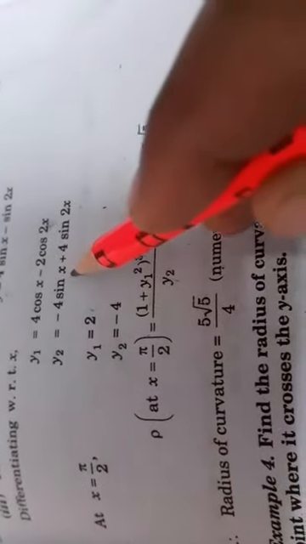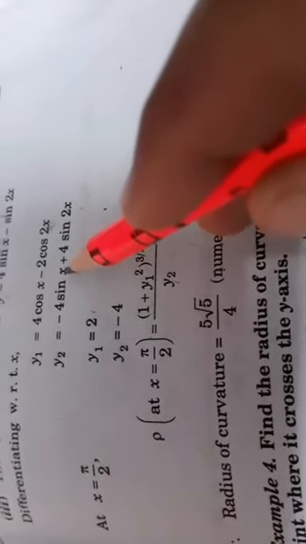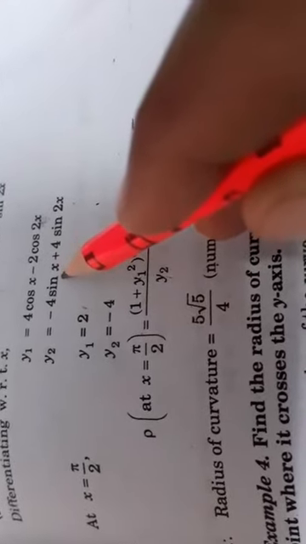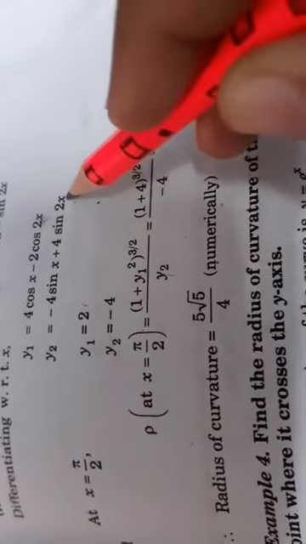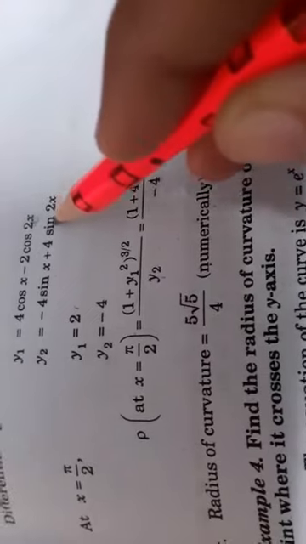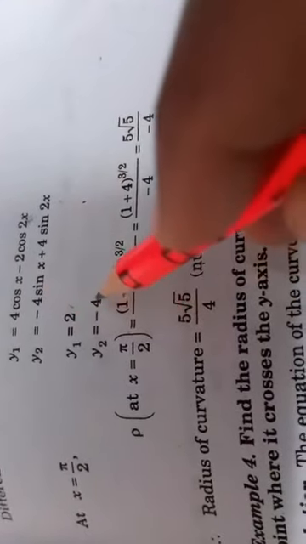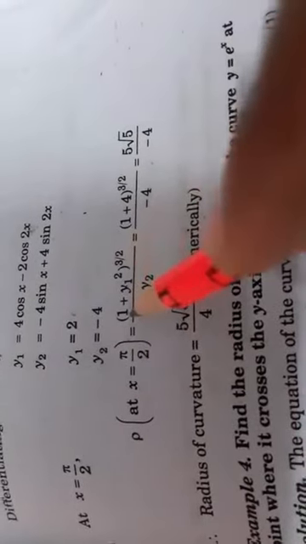Now put x is equal to pi by 2 in y2: sin pi by 2 is 1, and here sin pi, sin pi means 0. Then y2 becomes minus 4. Now at pi by 2, putting these values of y1 and y2 in this formula, we get the radius of curvature of the given curve at the point pi by 2.